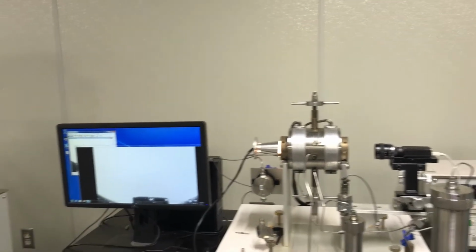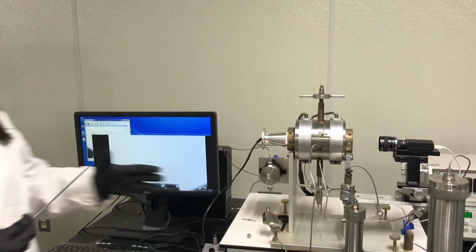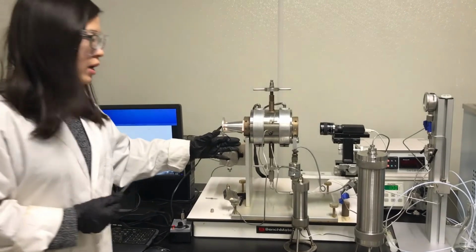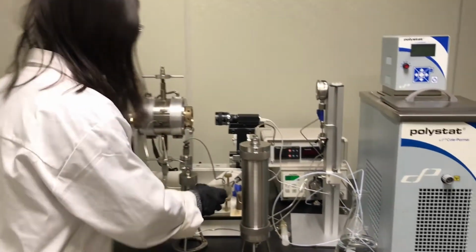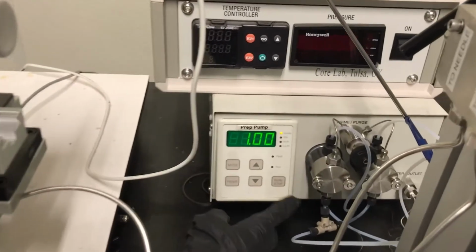And then what we need to do is load the two liquids into the sample. And here is the pump. We can adjust the injection rate.